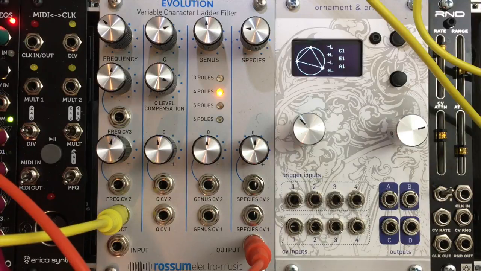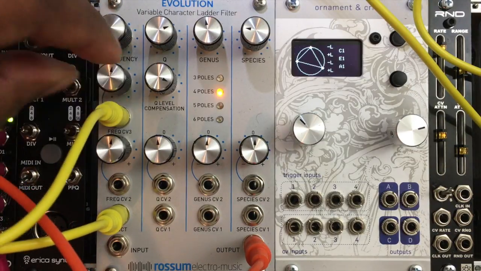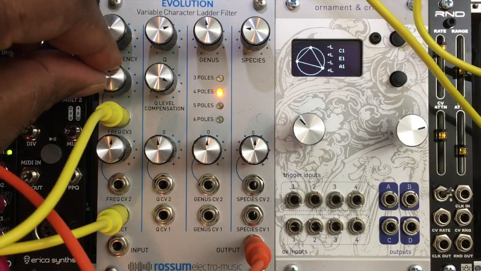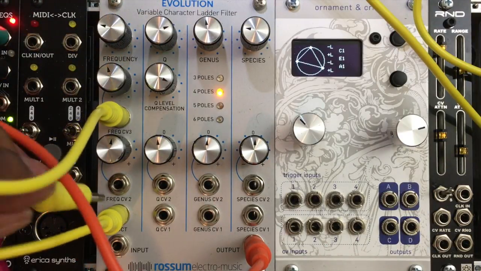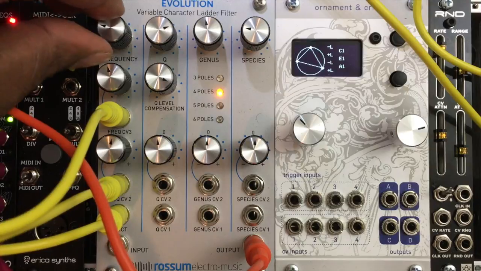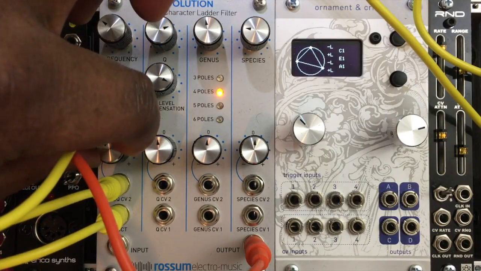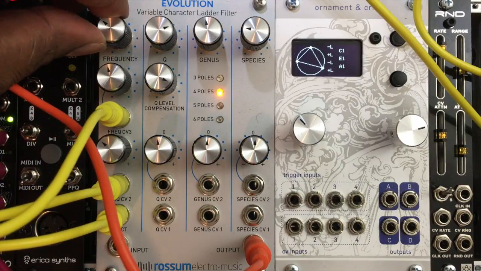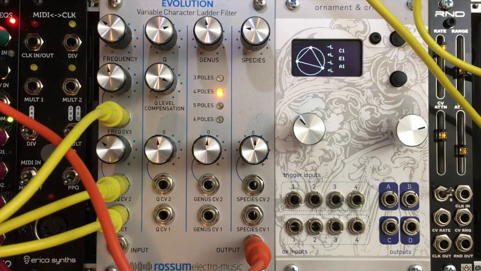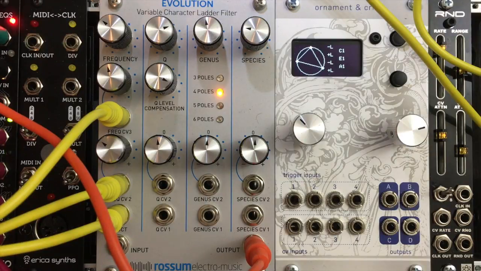Now I'm going to add a little bit of CV to the frequency CVs. Give a little bit of delay. And the only sound source at this point is the evolution filter.